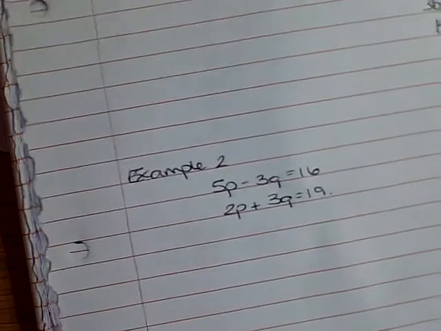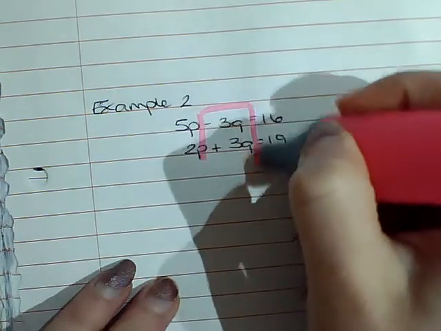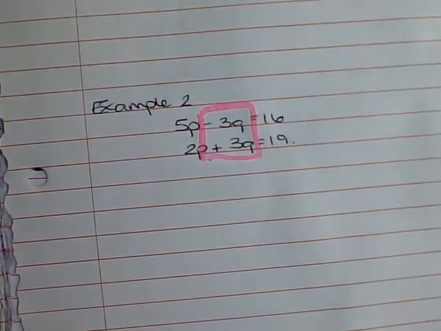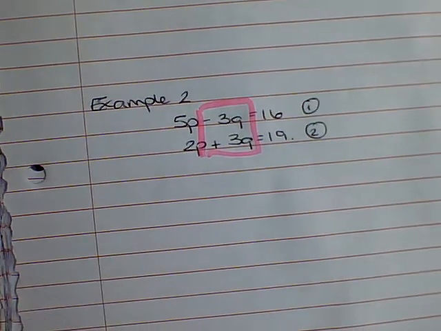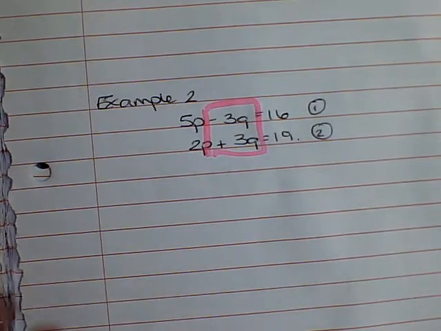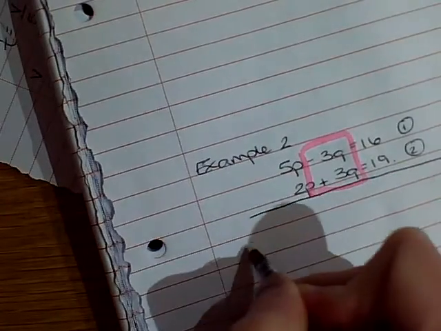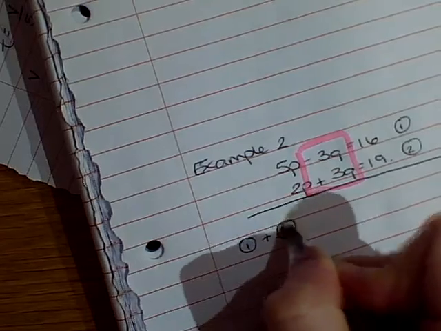Here's another example. So first check is they are the same terms, 3q and 3q. So I'm ready for the next step. So we'll call this equation 1 and this one equation 2. And again we're going to add. So equation 1 add equation 2.